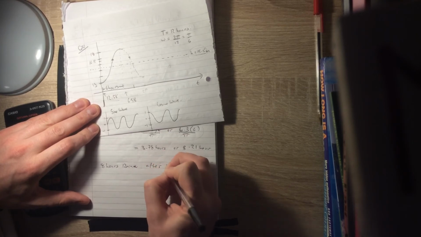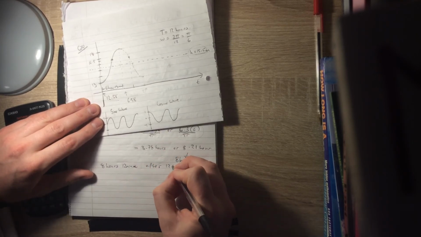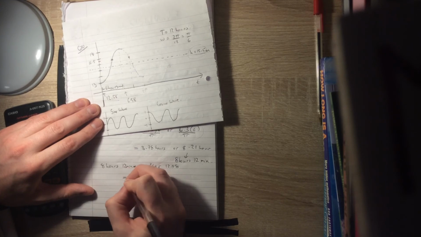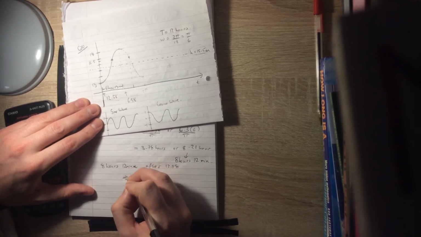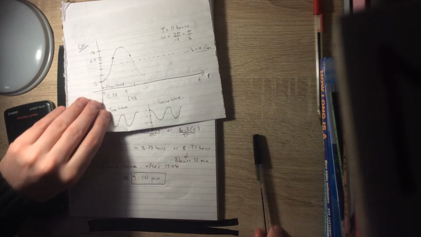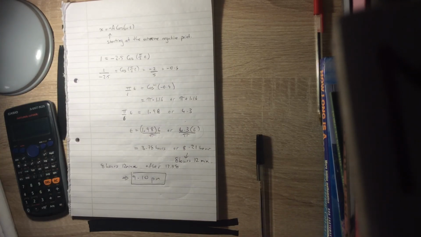So that's 8 hours and 12 minutes after 12:58, and that is at 10 past 9 in the evening. That's the last chance, the last time the boat will have enough water to leave the harbour is at 10 past 9. So we'll leave it there.